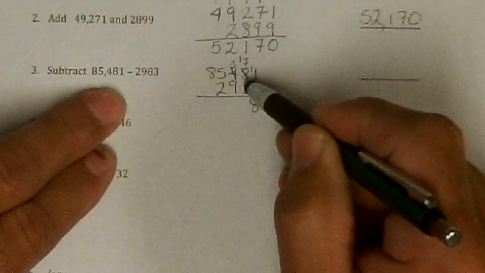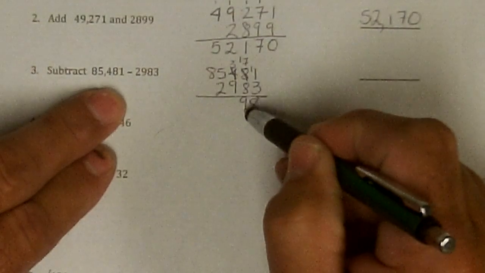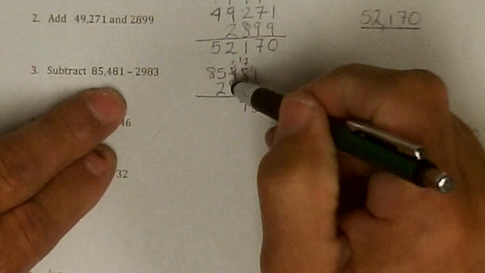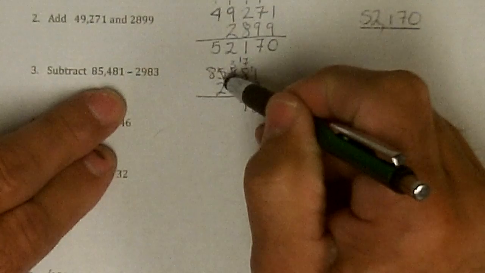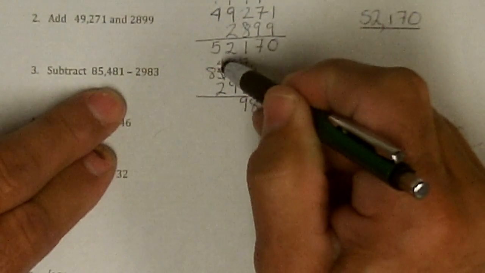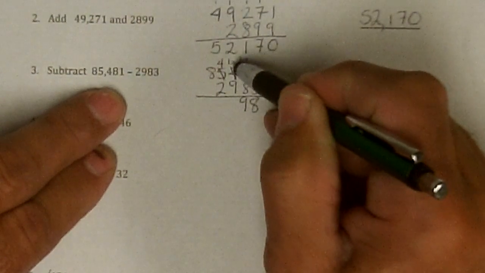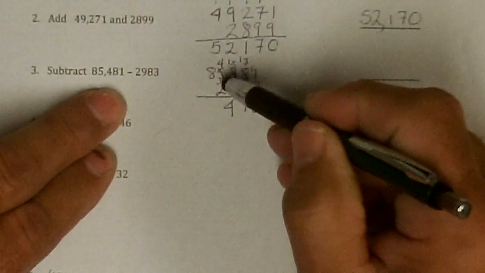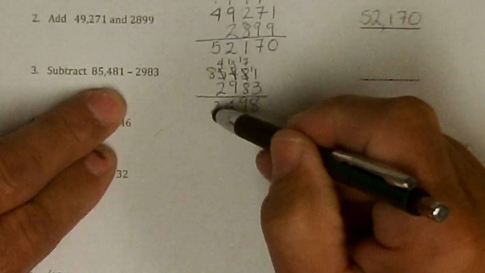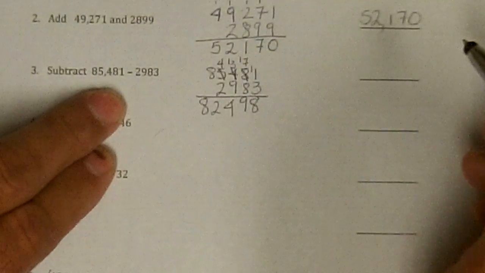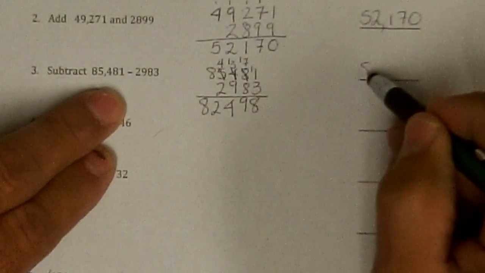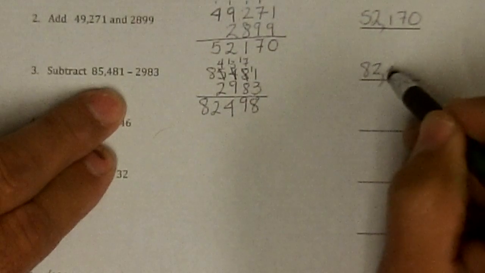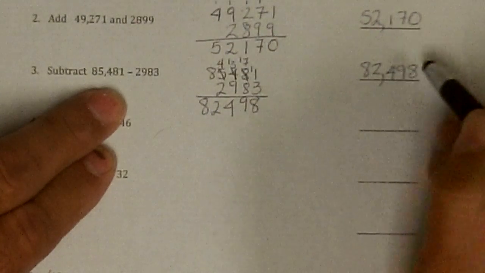So I have 17 minus 8, which is 9. I can't take 9 from 3, so I borrow from the 5, make it a 4. And I have 13 minus 9, which is 4. And then 2 from 4 is 2, and I'm not borrowing, so that's still 8. So 82,498.